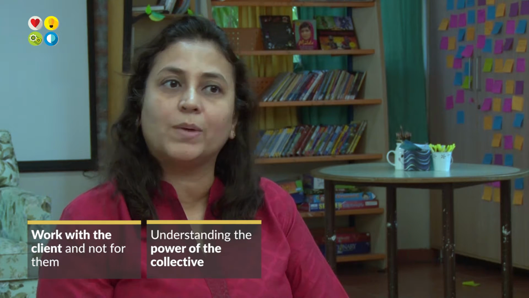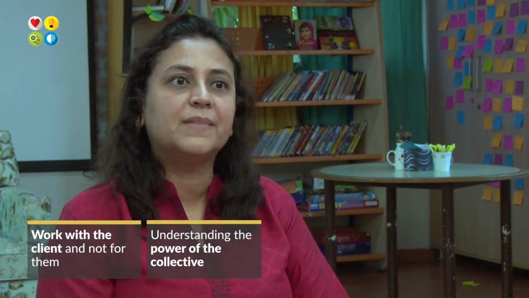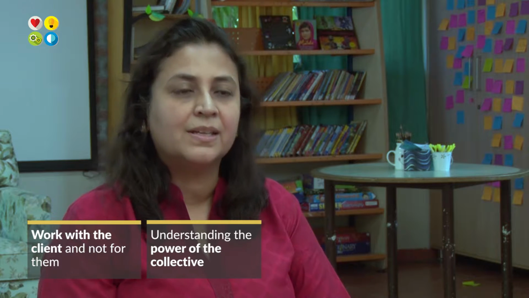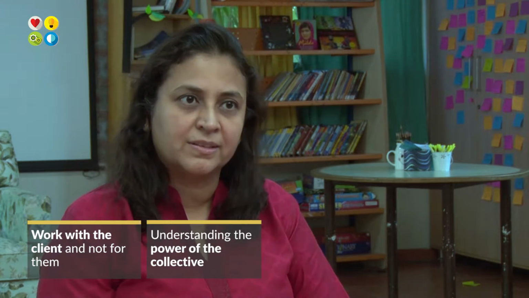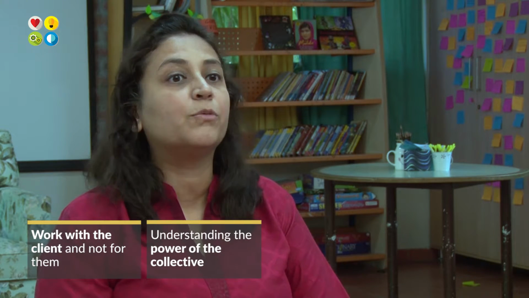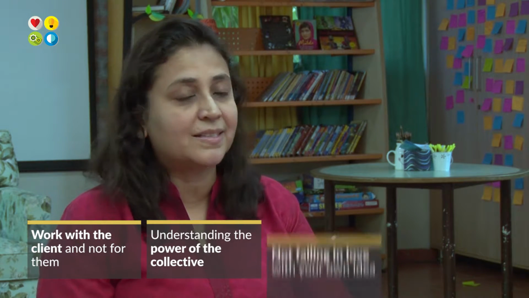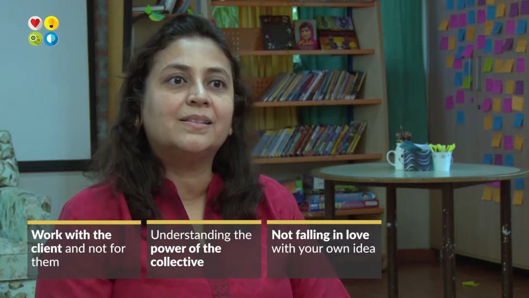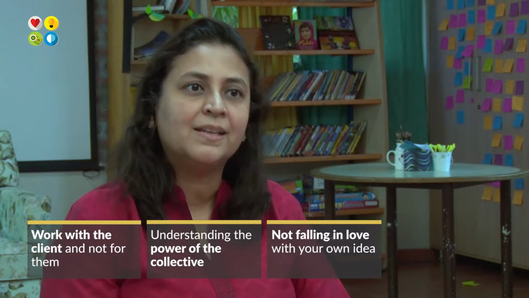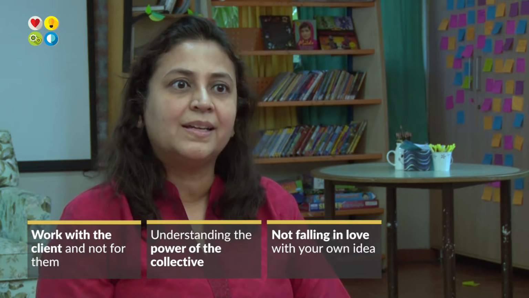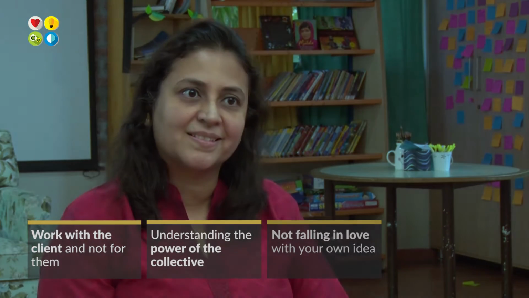The second important ingredient is that of the students to understand the power of the collective. That means that it is not one person or one individual's ability to make the project come alive, but the strengths of each one of them in that group that actually make the project successful. And the third one is that of not falling in love with their idea. And this is extremely important for the children to understand that they have to go back and refine and re-refine the ideas if required, and if that's what the demand of the client is.